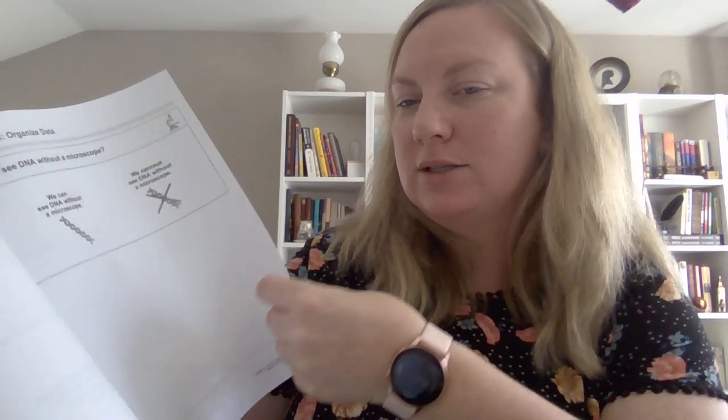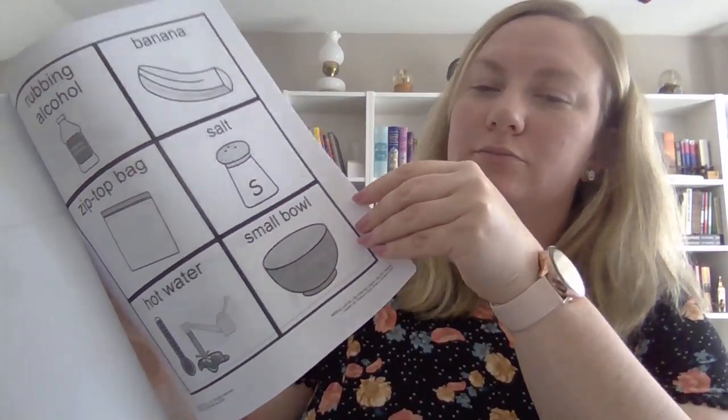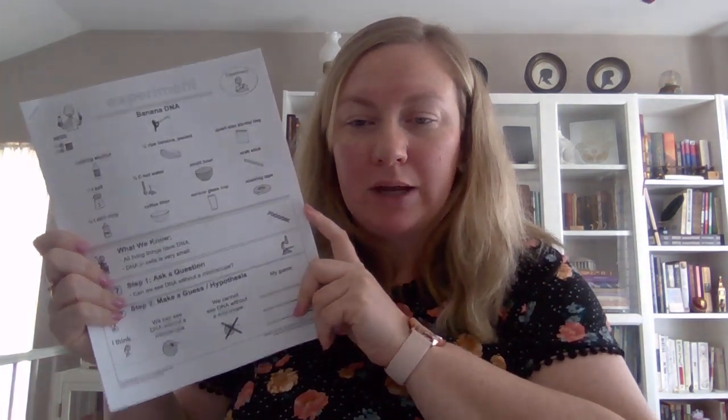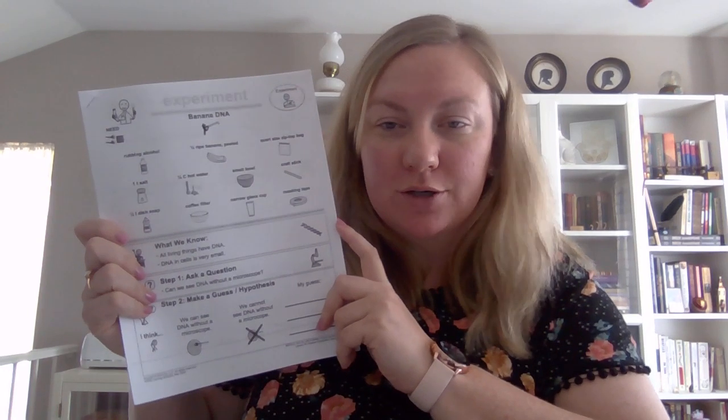You squeeze the banana into a Ziploc bag, and you see what you can see after you freeze it and put the soap in it and stuff. So then there's questions to answer if you do it, and then there's the vocabulary to go with it. So that is the experiment. Again, this is a much more time-consuming thing, but if you're interested in it and want to try it, that's what this is here for.